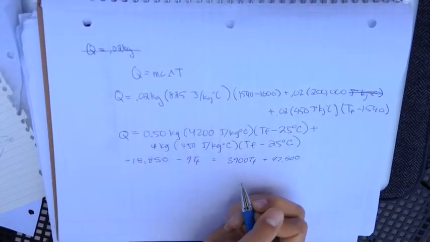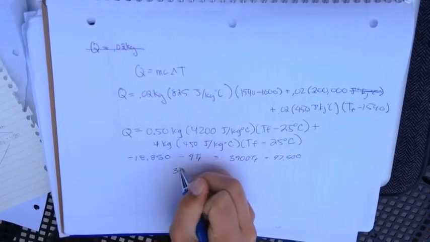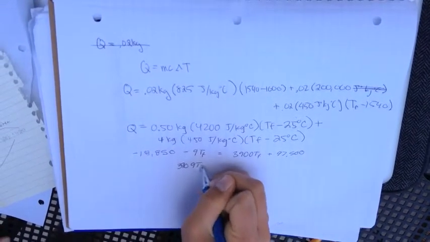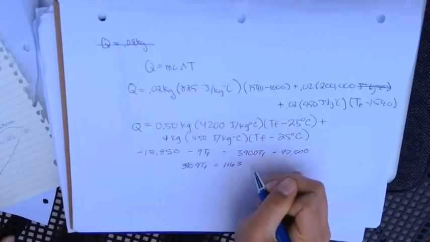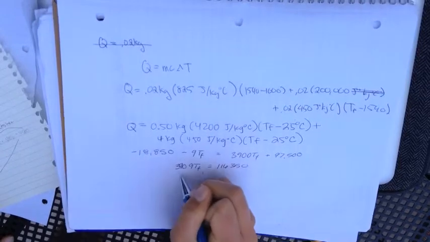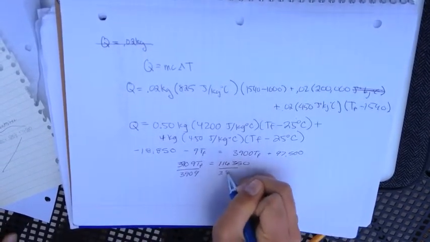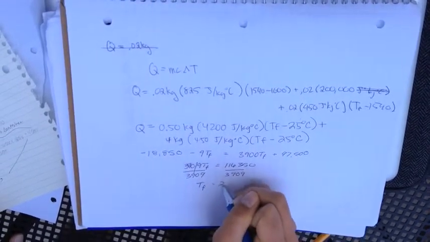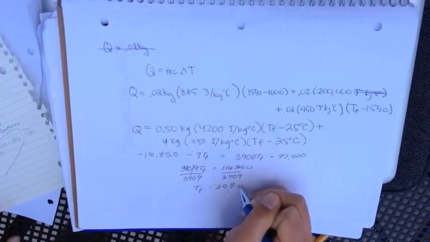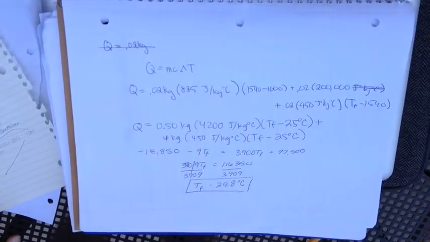And then you solve for TF here, and you get TF is equal to 29.8 degrees Celsius. So that's going to be your final temperature of the system.